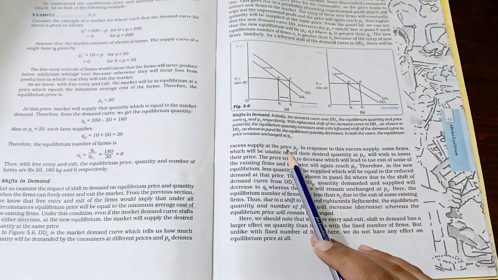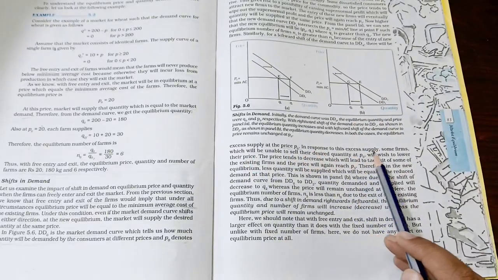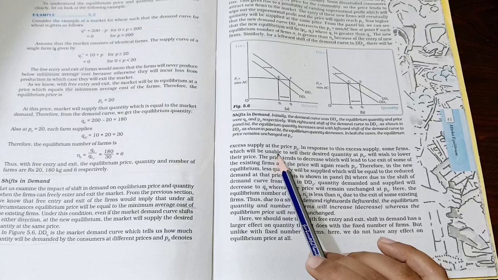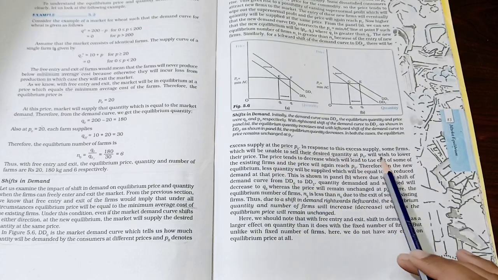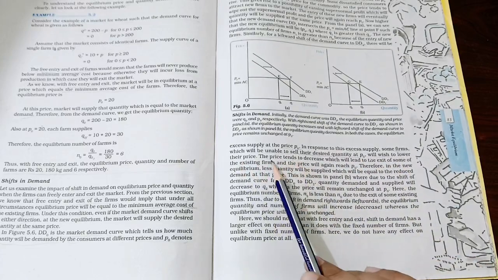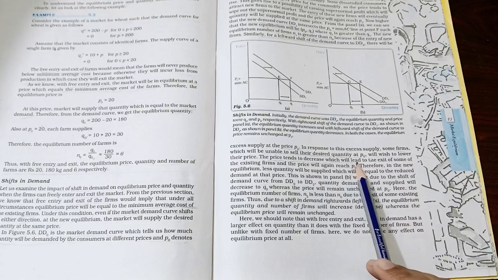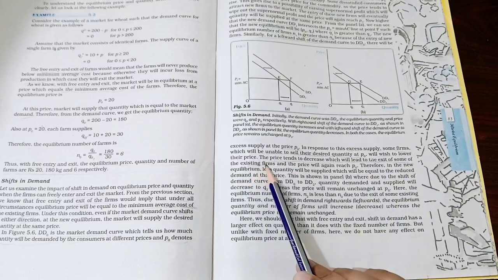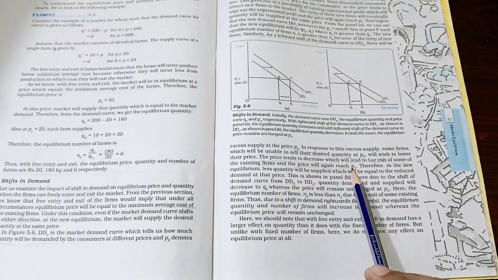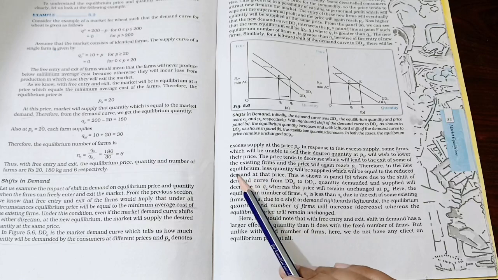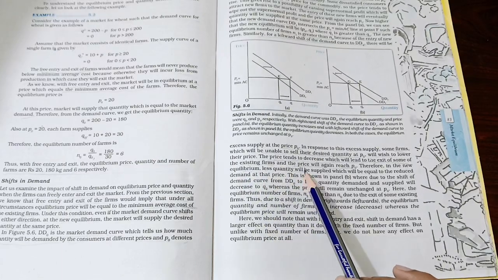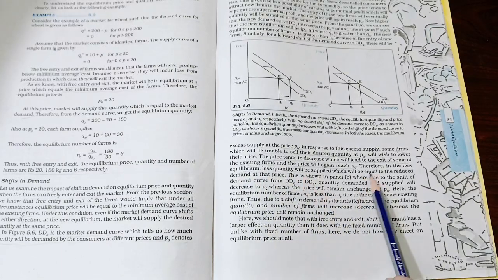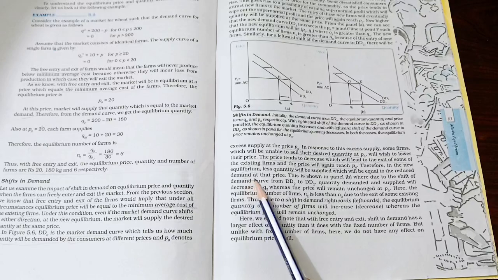excess supply at the price P0. In response to this excess supply, some firms which will be unable to sell the desired quantity at P0 will wish to lower the prices. The price tends to decrease, which will lead to the exit of some of the existing firms, and the price will again reach P0. Therefore, in the new equilibrium, less quantity will be supplied, which will be equal to the reduced demand at that price.